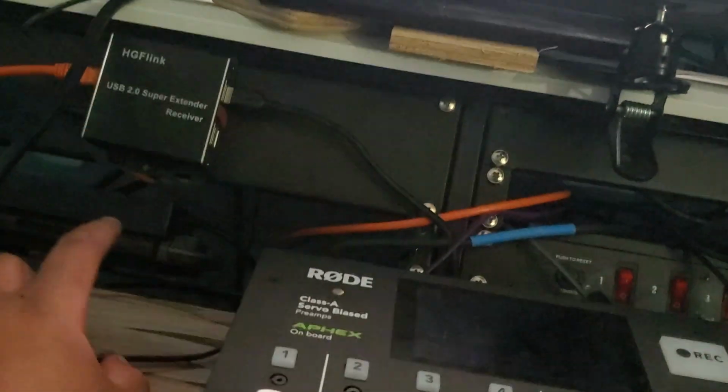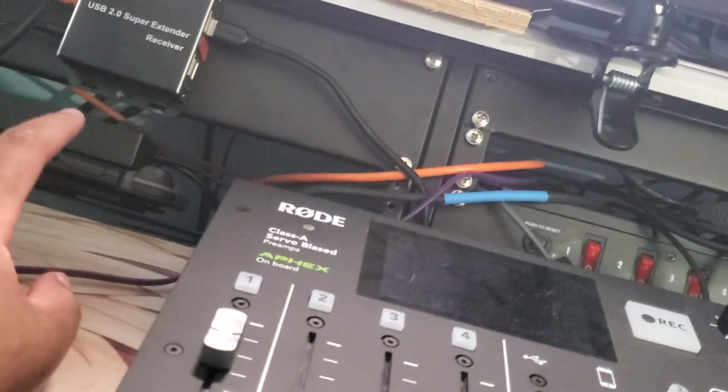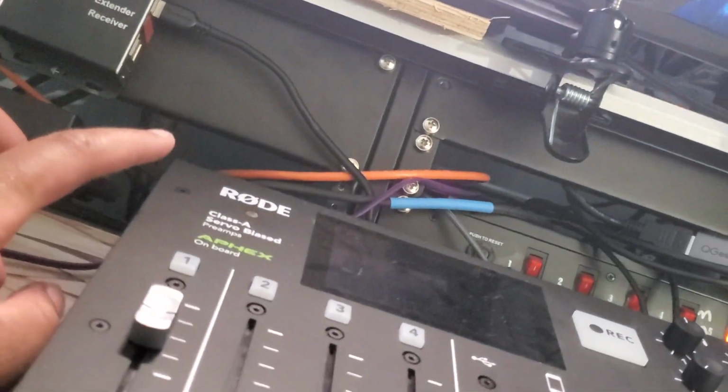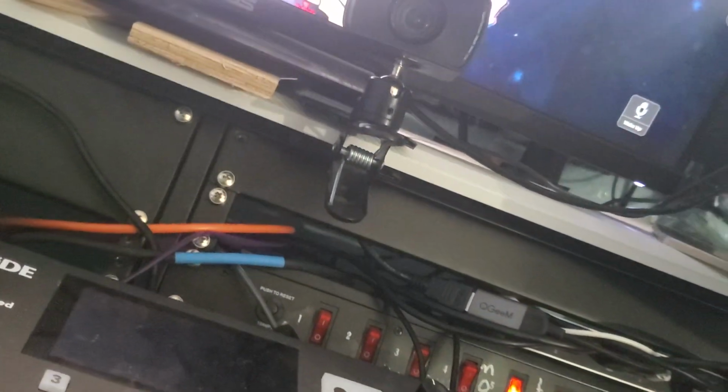And then this right here is what is hooked to the computer in the back room, which is hooked to this device right here to switch between my Stream Deck. I could hook up a keyboard and mouse here if I need to.